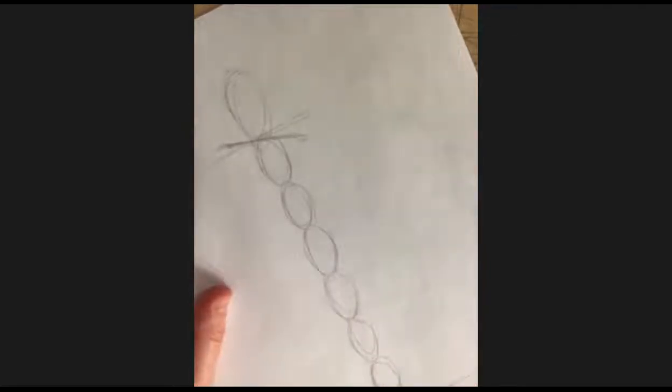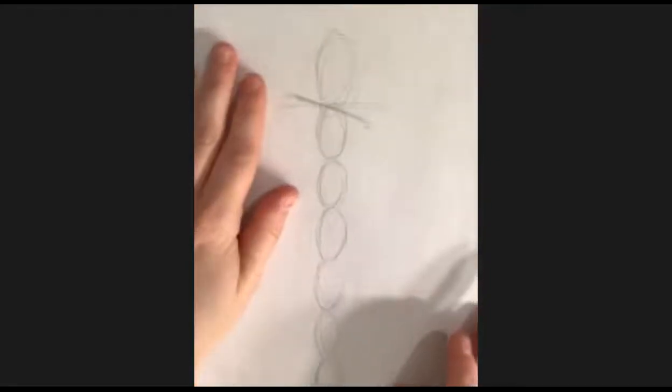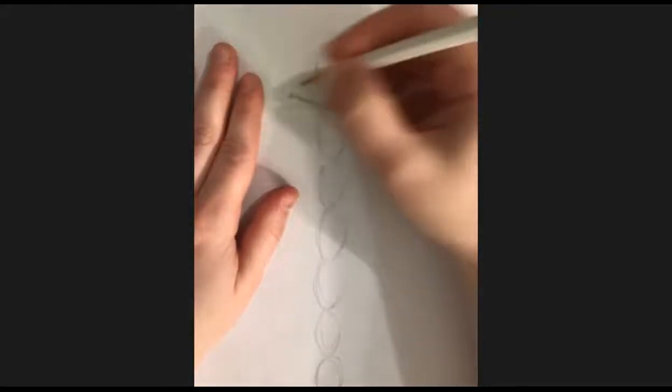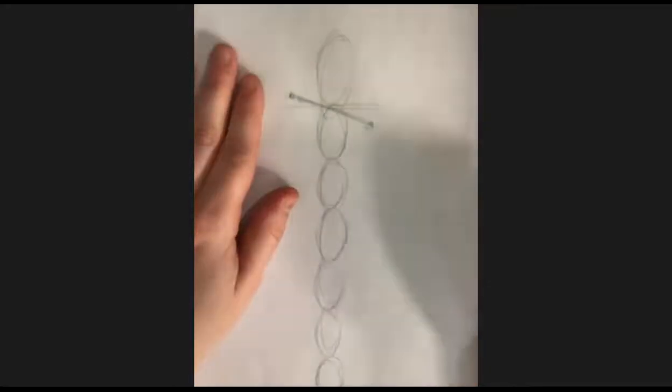And everything I'm doing right now is a guide. So you guys want to make sure not to draw very darkly so that we can erase it later. So I've got shoulders. I think that's a good width apart. So I'm going to go ahead and make the shoulder joints.